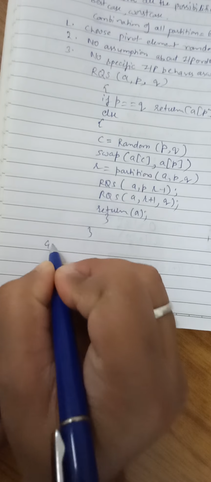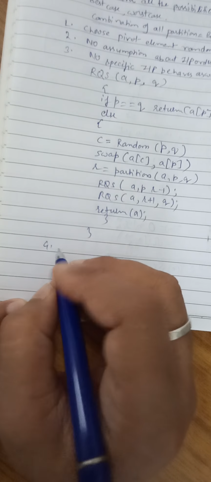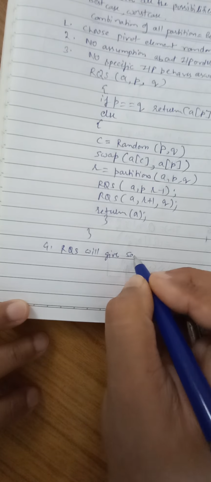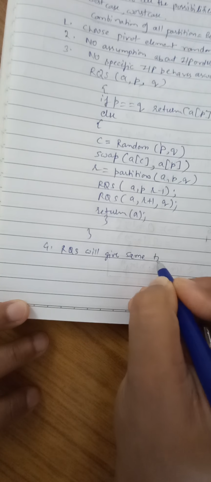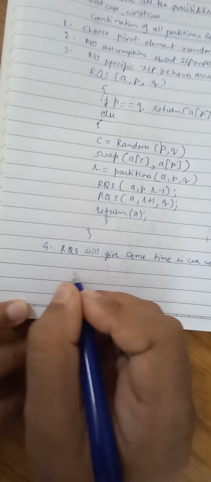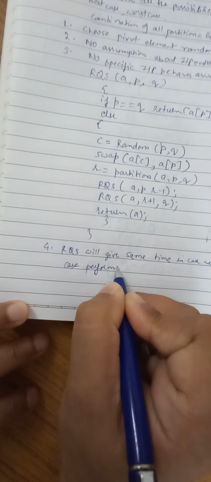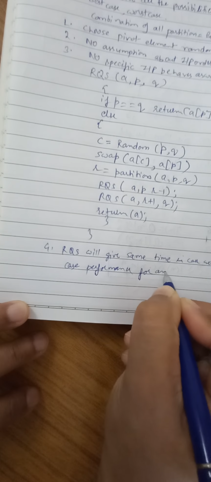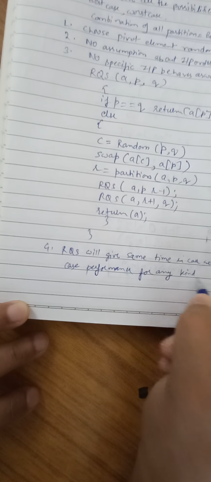And a few more things about it: randomized quick sort will give the same time in case of worst case performance for all kinds of input.